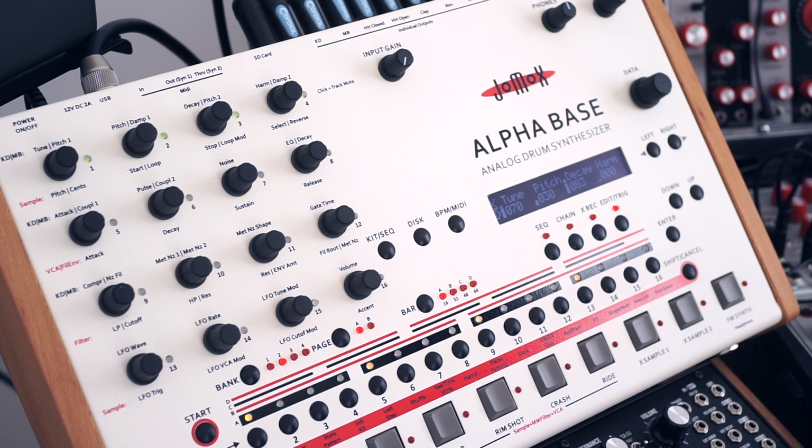And the rim shot is going through Eventide. I think that's a pitch shifter. The algorithm is called Crystals. It's something on the H9. With everything together, let's just listen to the alpha bass drums. So, like I said, nothing crazy at all, it's just basic sounds.